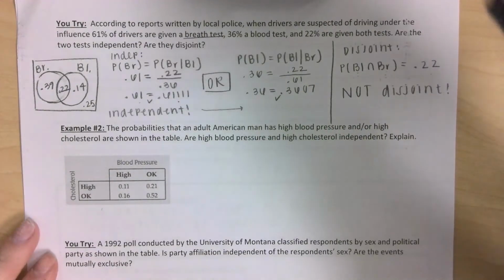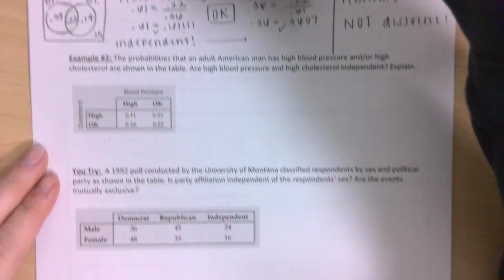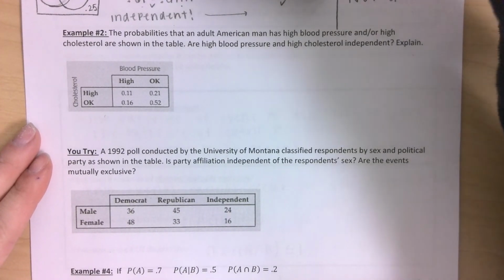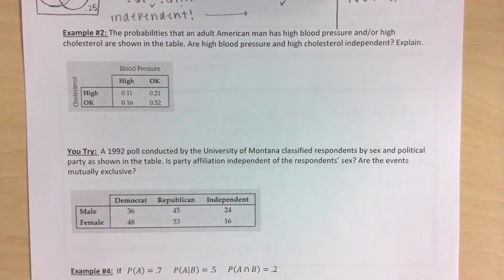Okay, we'll look at example 2 together. Similar kind of problem, it just gives us a table instead of a Venn diagram. So we're looking at the probabilities that an adult American man has high blood pressure and or high cholesterol.